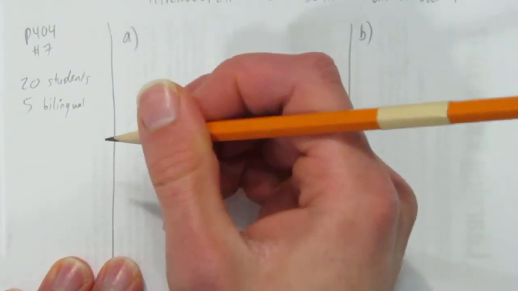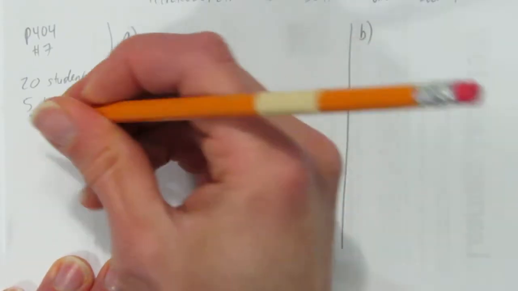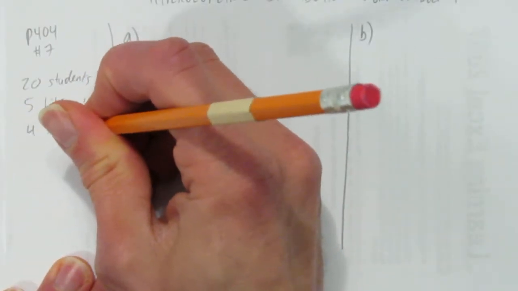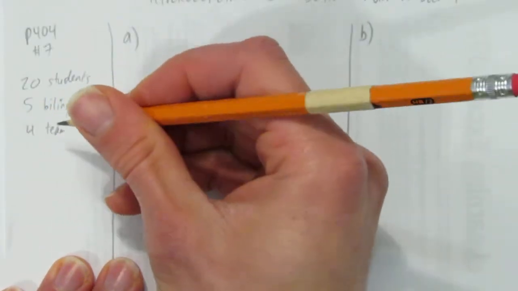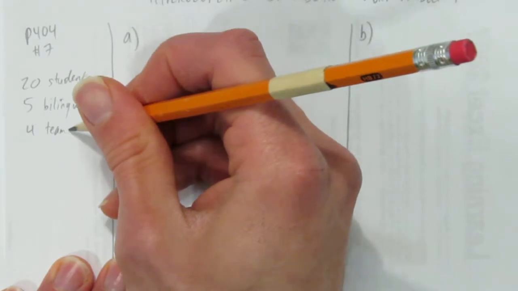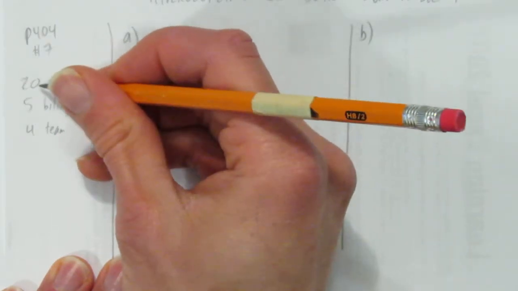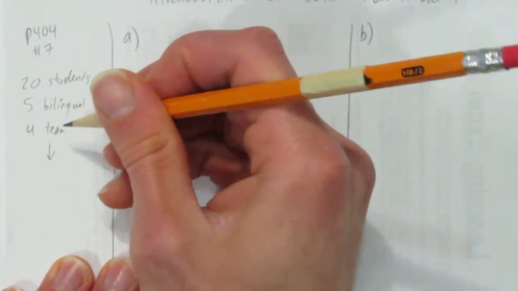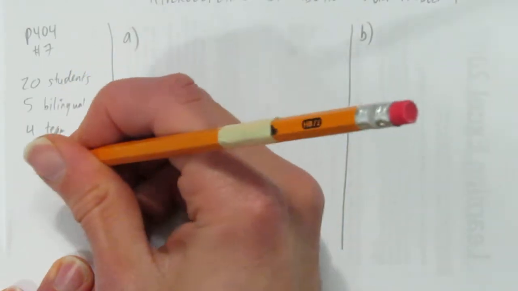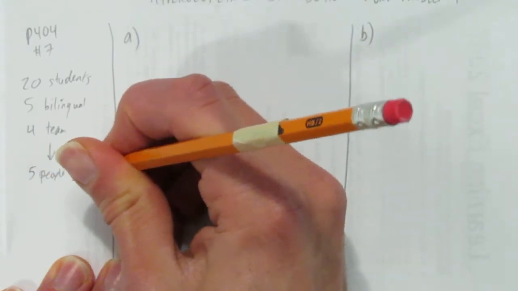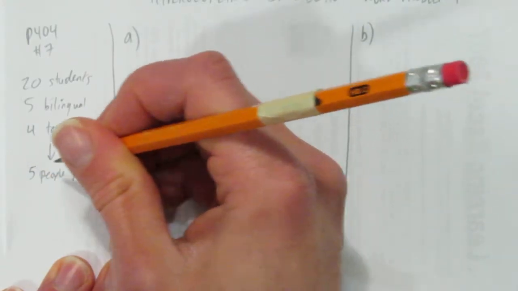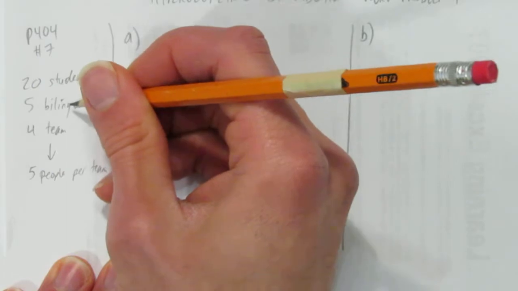If the class is randomly divided into 4 project teams, so here's the first trick this question does. If you divide into 4 teams, some people are just going to read it quickly and think, oh, there's 4 people on a team. But when you take a bit more time, if there are 20 students split into 4 teams, it's easy math. Each team has 5 people. That's just 20 divided by 4. So 5 people on a team, 5 bilingual students, 20 students total.